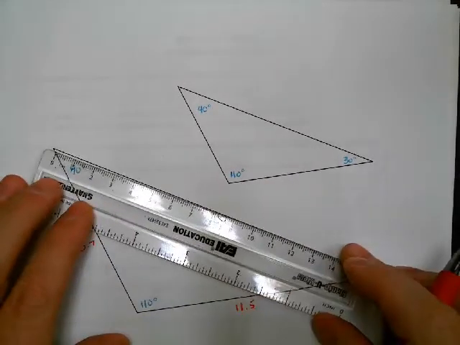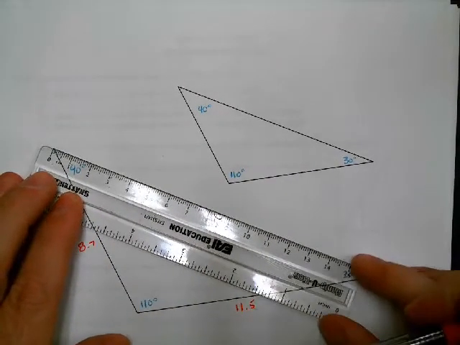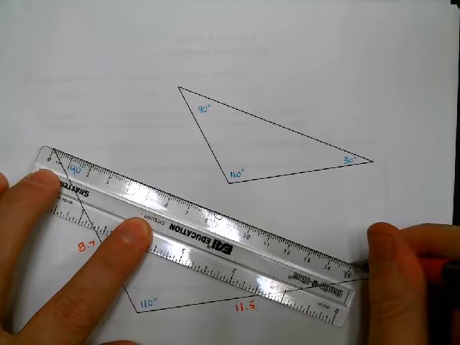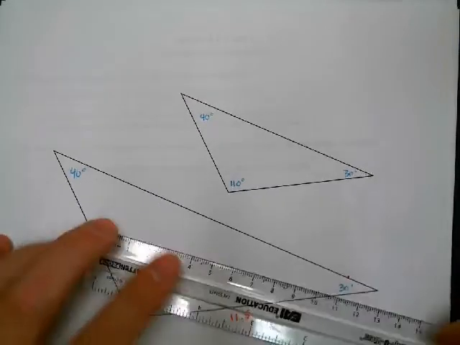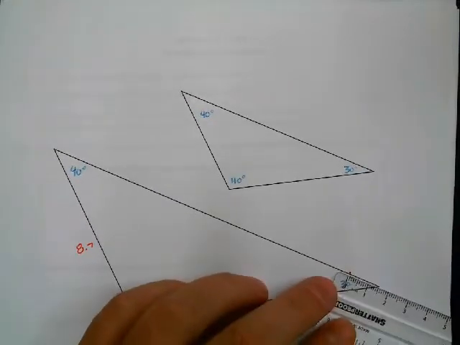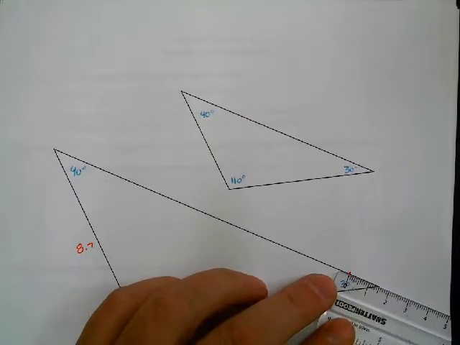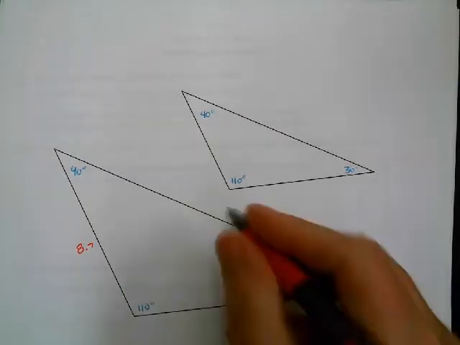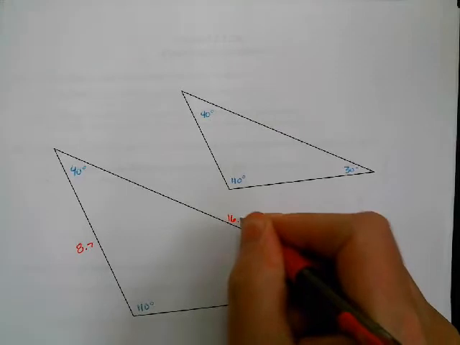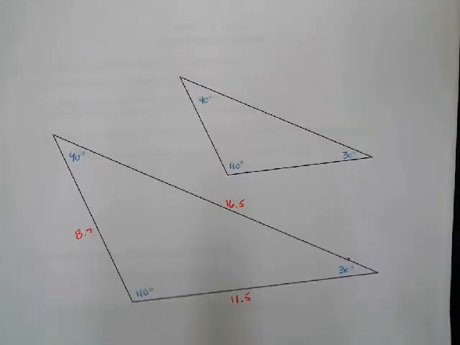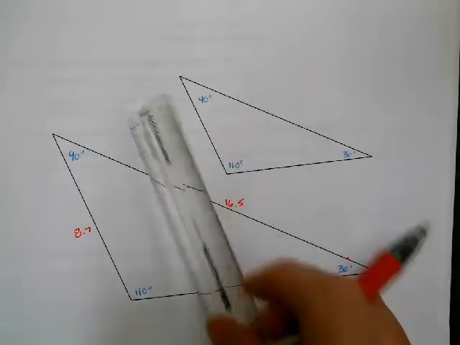And this side, oh man, that's 15 right there. So let me measure the last part. 15, 16.5. All right, so this is going to be 16.5. All right, so there's the big one. Let's measure the small one. So I'm going to measure the small one.